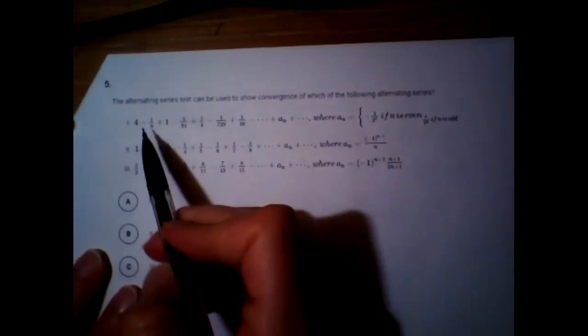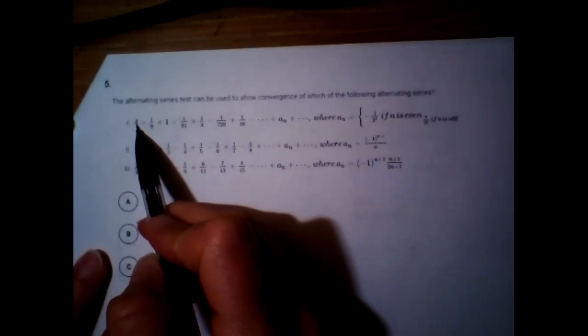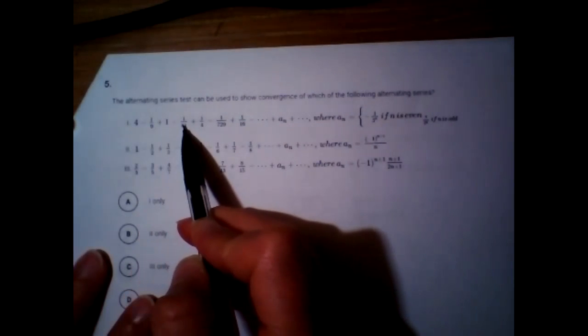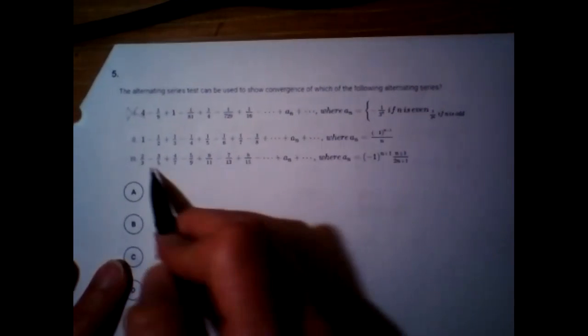All right, and then the last one, the alternating series test can be used to show convergence for which of the following alternating series? So the limit as n goes to infinity has to go to 0, and the terms have to decrease. They have to keep getting smaller. Well, looking at this first one, these terms don't decrease. We have 1/4, and then a 9th, and then it's back up to 1, and then an 81st, and then back up to a 4th. So that one is just all over the place. That's not going to converge.